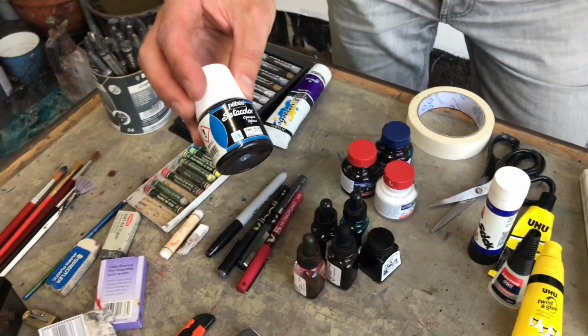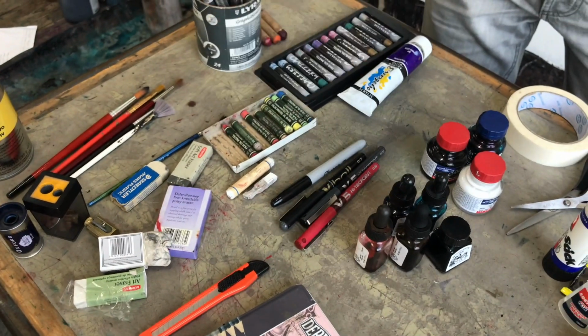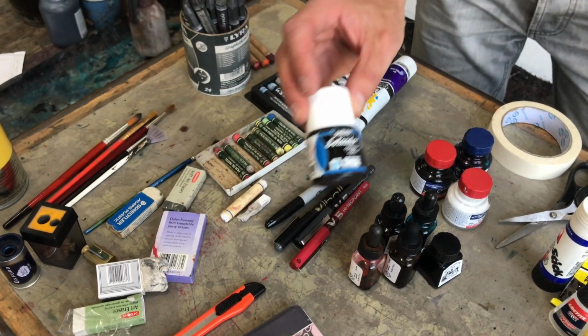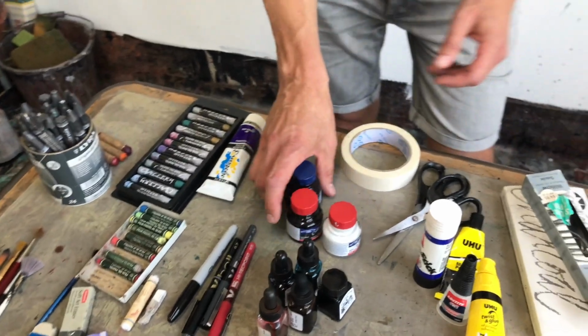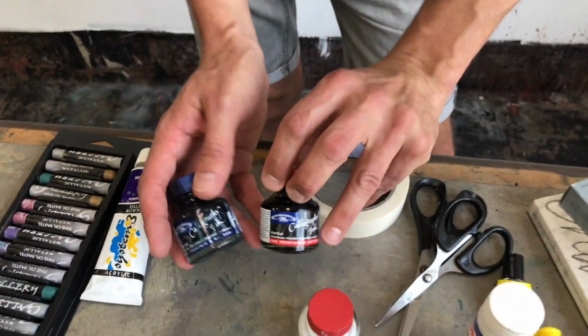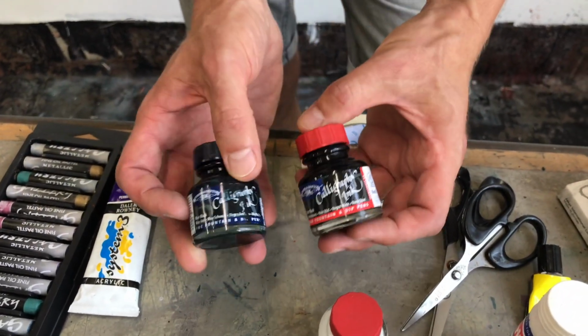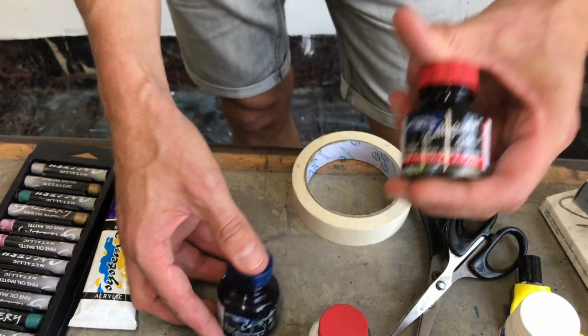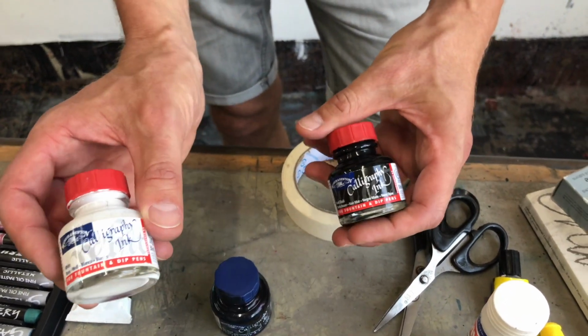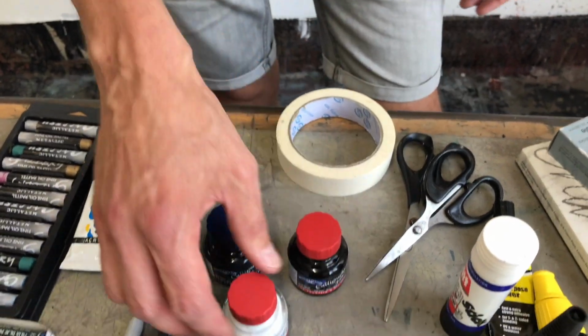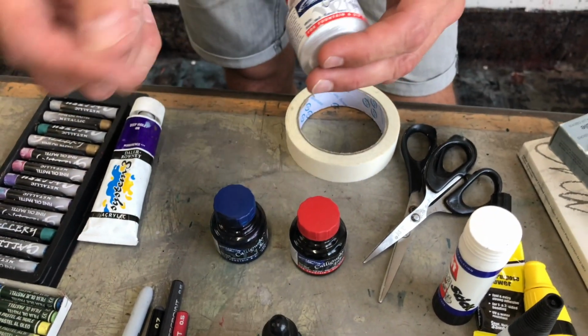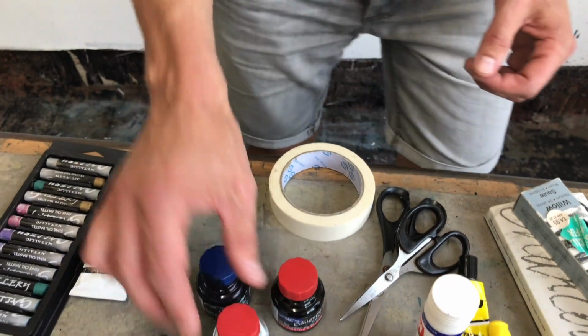There's some fabric paints, not to be mistaken with other paints. So if you want to work on fabric, this is a great one, Pebeo. There's some inks here. They come in all different colors. They're great for calligraphy. You can get them obviously in black, but even in white, which looks amazing if you do calligraphy on dark paper. Calligraphy is writing with a nice nib.